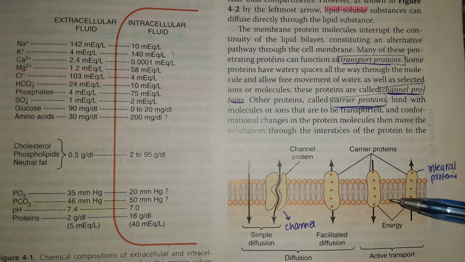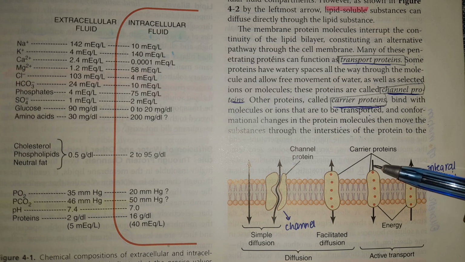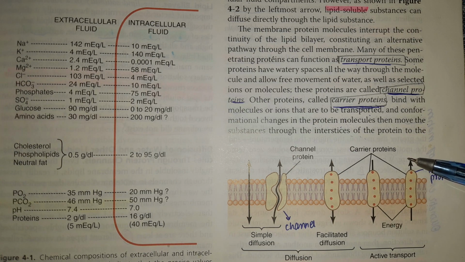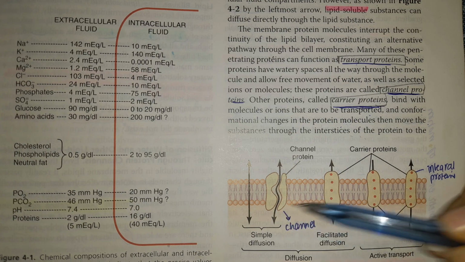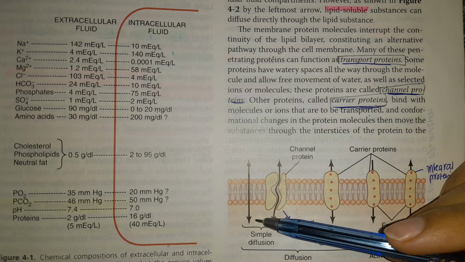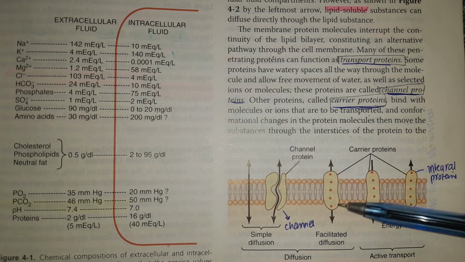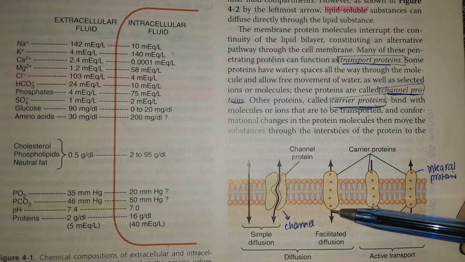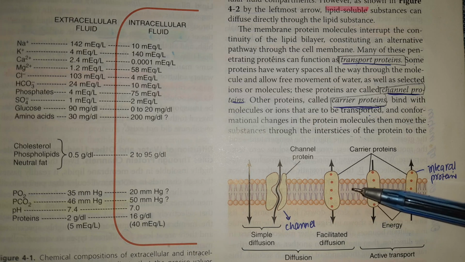But in certain cases, the carrier proteins require energy in the form of ATP to carry the molecules either inside or outside of the cell membrane, and that is known as active transport. So we have diffusion, which can be simply moving inside or outside, moving through the channel proteins, moving via carrier protein, that is facilitated diffusion, or it can be active transport. This is the main crux of this chapter.